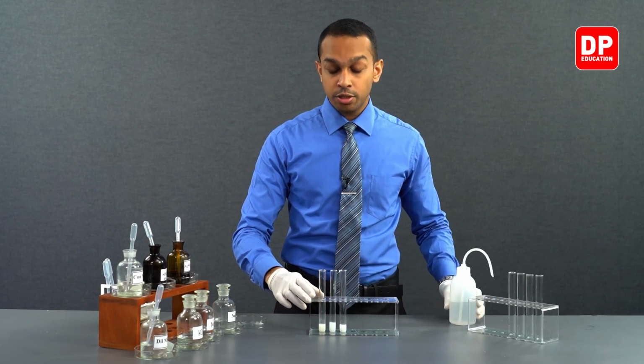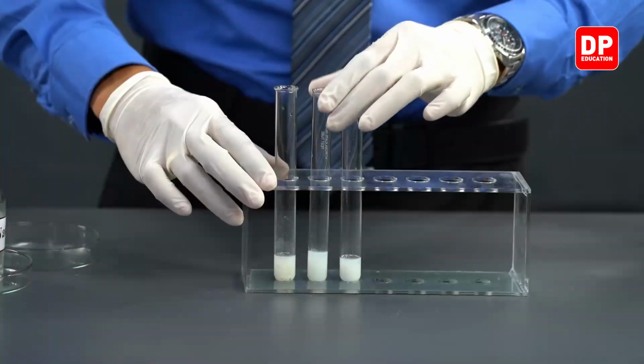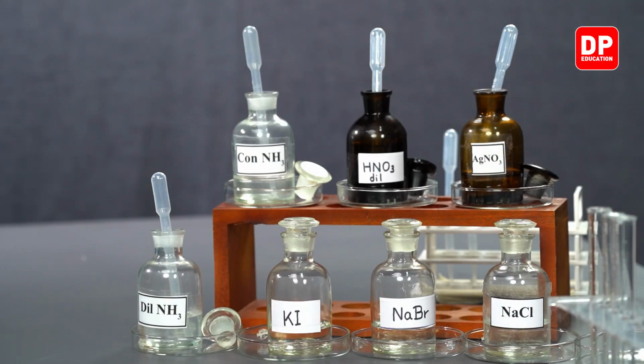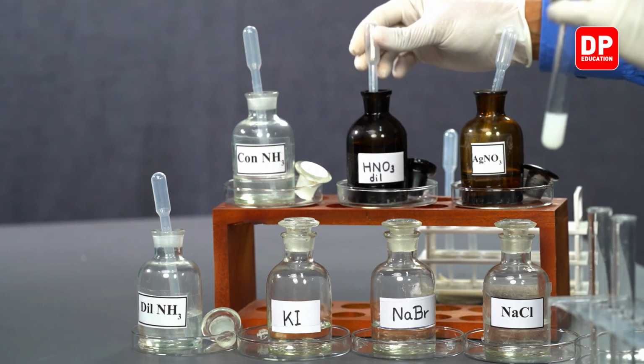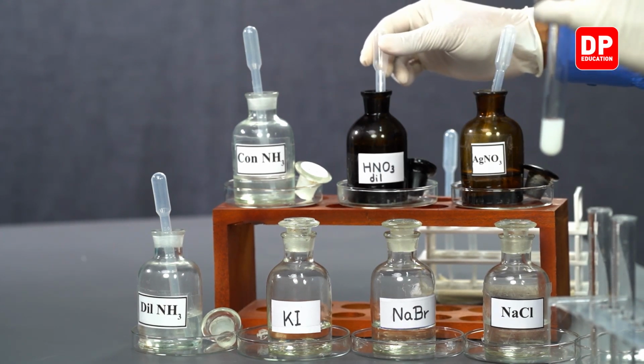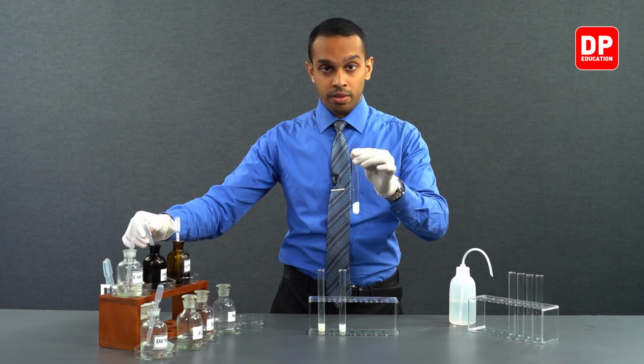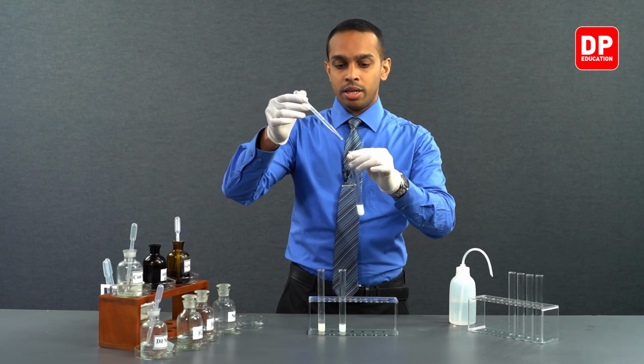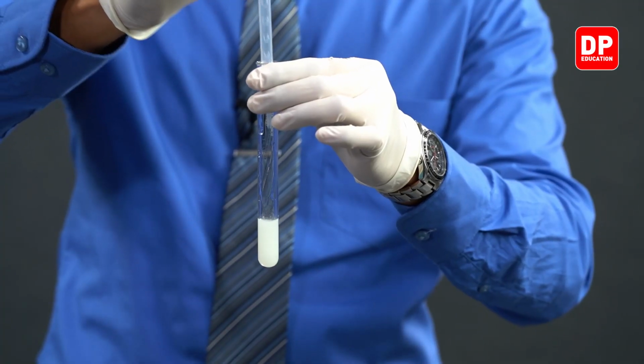After transferring it into two other test tubes, we will add a little bit of nitric acid into one of the test tubes to see if nitric acid is capable of dissolving the silver iodide precipitate that we have here. So let's add a little bit of nitric acid.